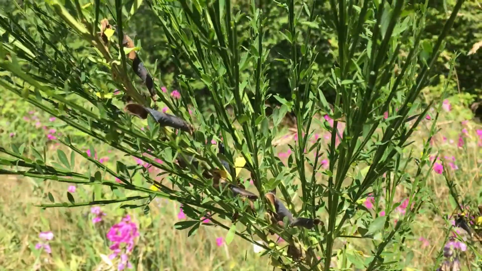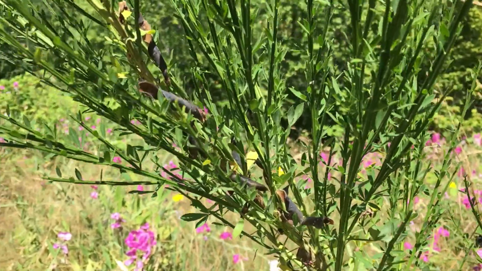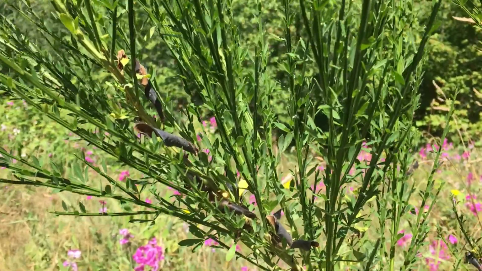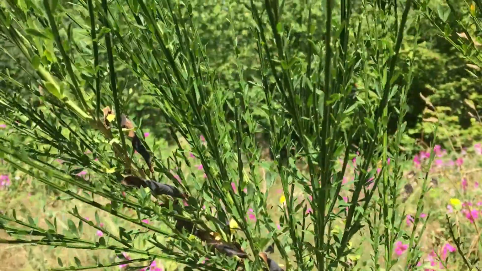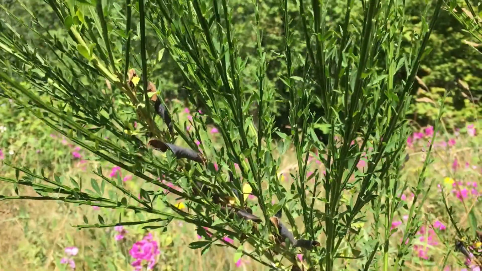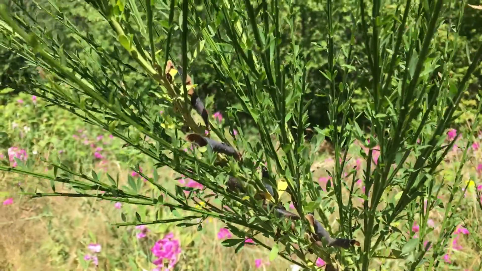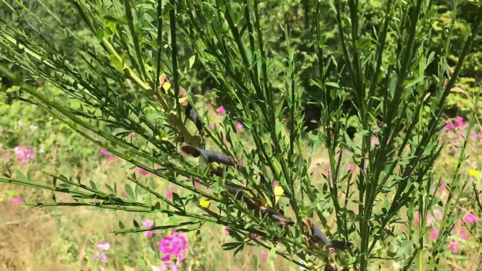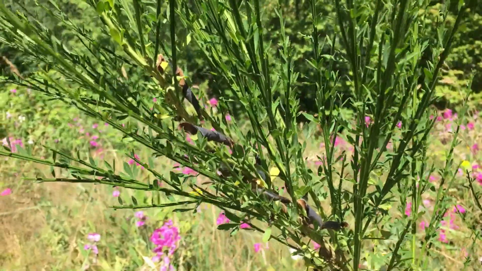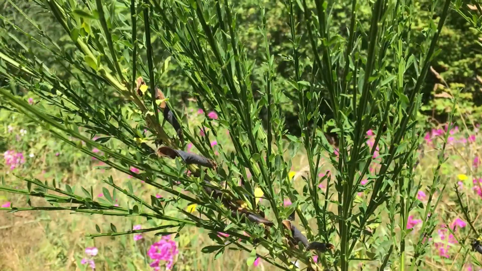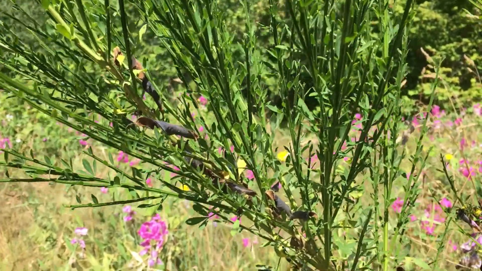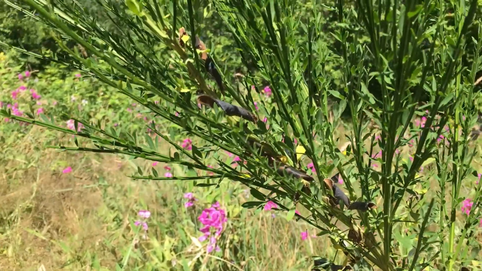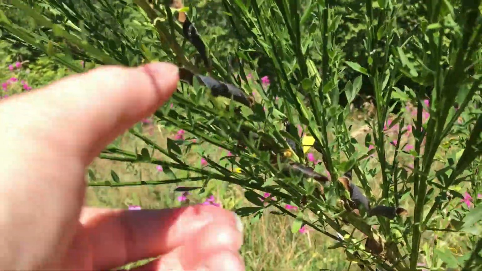This is Scotch broom, which is not native in this area, but it's an introduced weed that has become invasive, and it starts taking over a lot of areas and crowding out the native plants in those areas. So they've been trying to get rid of it in this garden on campus, but this spring, with not many people here to take care of things, the Scotch broom is starting to grow back in. So we'll have to start working on that again. But you can see it has compound leaves.